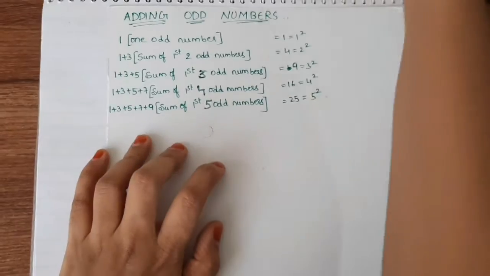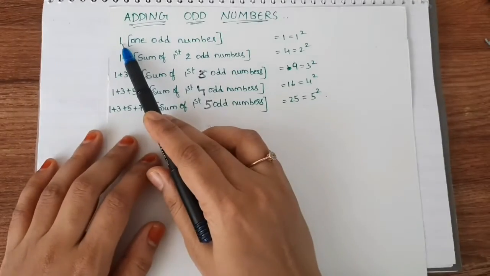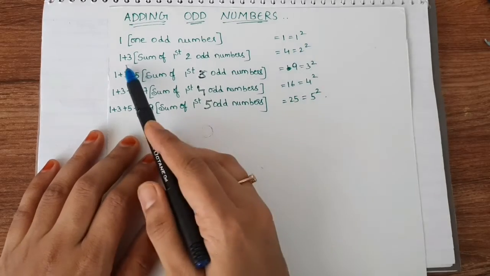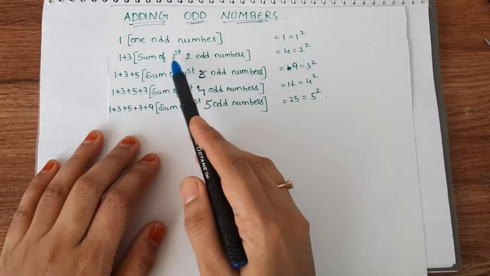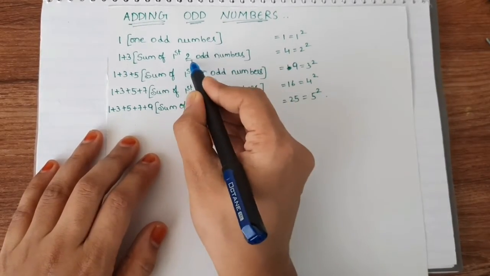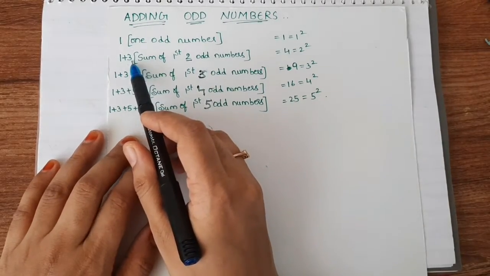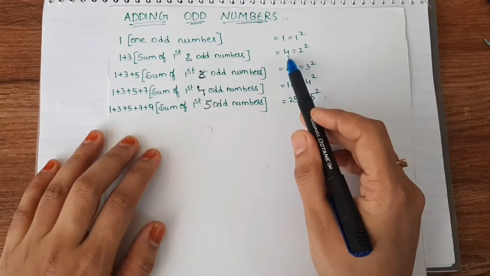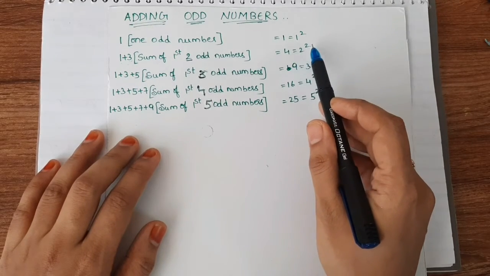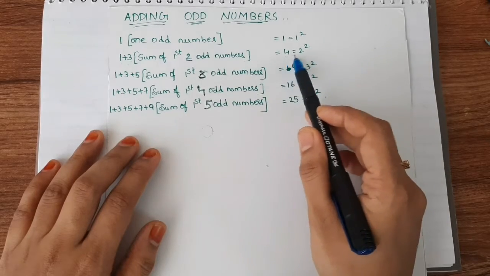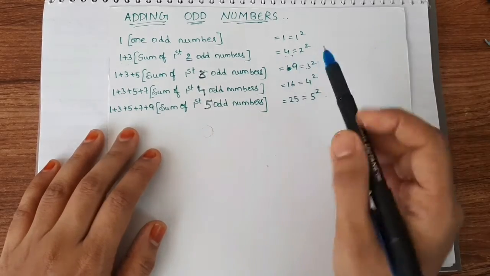Now we will add consecutive odd numbers. We'll take the first odd number, which is 1. It can be expressed as 1 square. Next, 1 plus 3, the sum of the first 2 odd numbers. Aren't they the first 2 odd numbers? Yes, they are. 1 plus 3 is equal to 4. It can be expressed as 2 square. Why? 4 is a square number. We have already studied it.